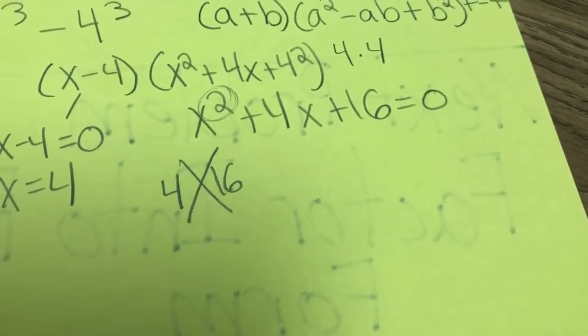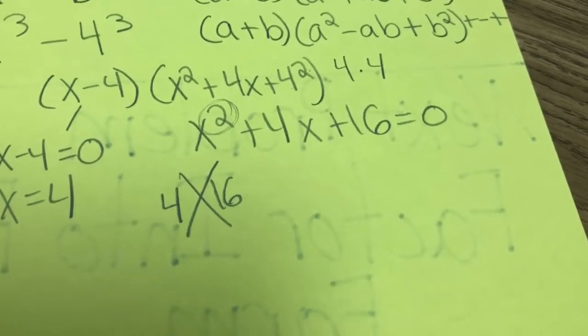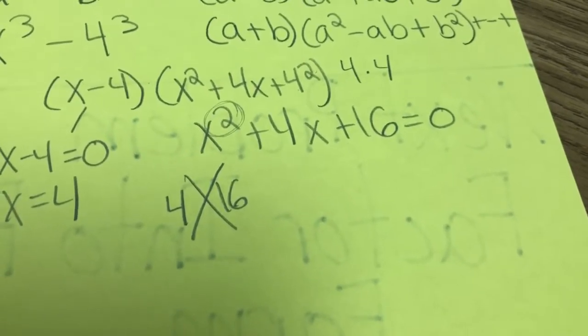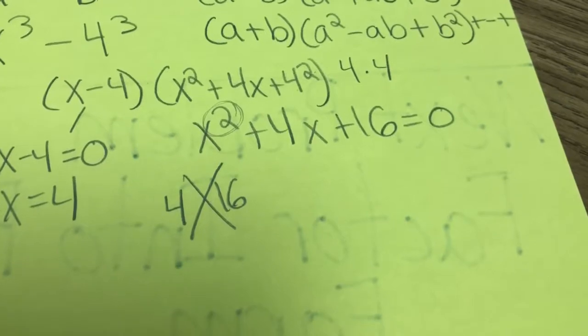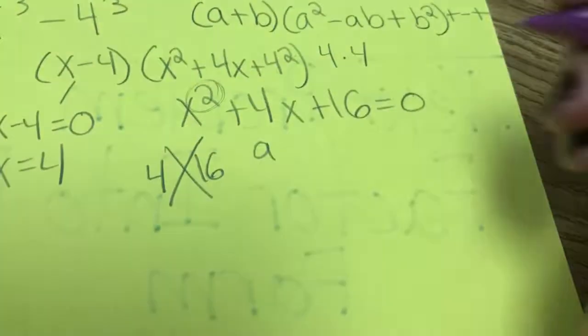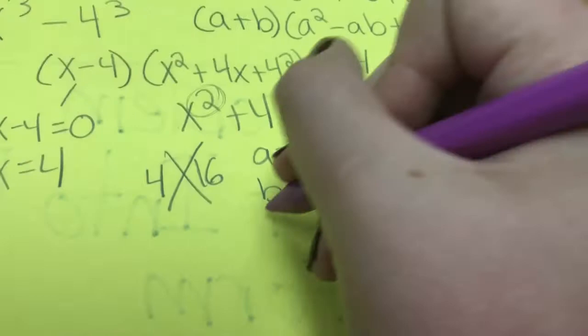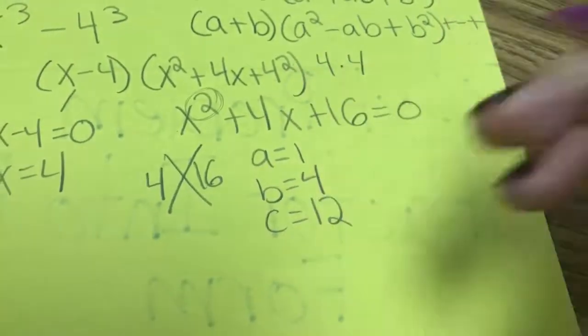If you sit here and cannot think of it, then you use your quadratic formula. You can sit here forever. I could not come up with one in the time that I was doing my answer key. So we can go ahead and do the quadratic formula. a is 1, b is 4, and c is 16.